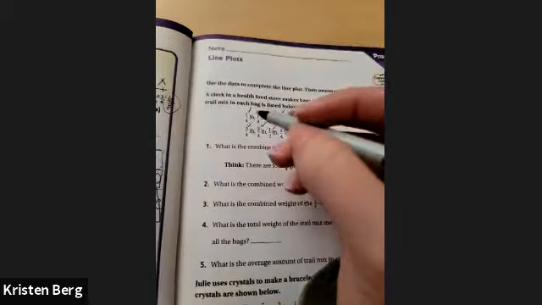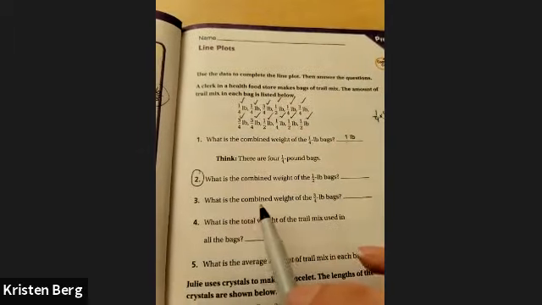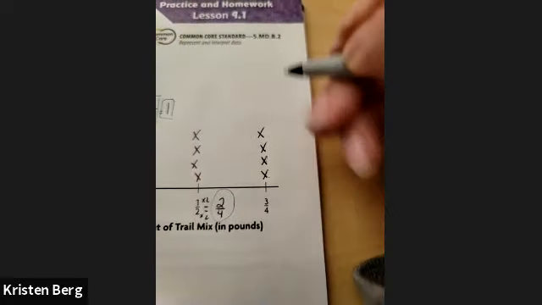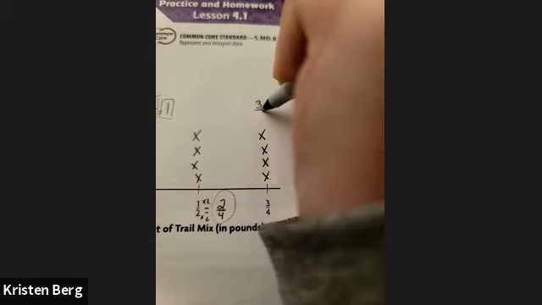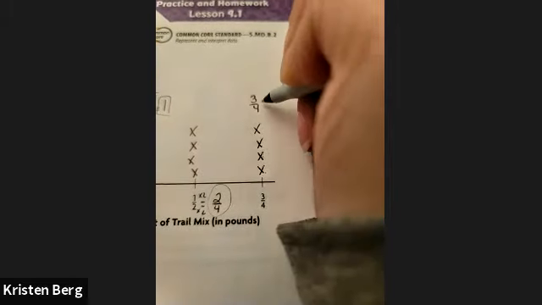Now I'm going to give you 2 for homework. I'm going to do 3 with you. What is the combined weight of the 3/4 pound bags? So this one, each one is worth 3/4. But then you've got to count how many you have. You have 4 of them.